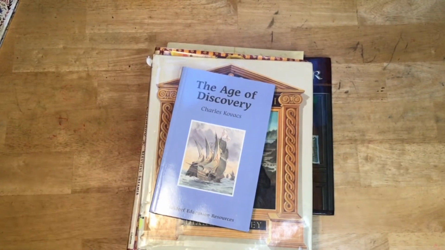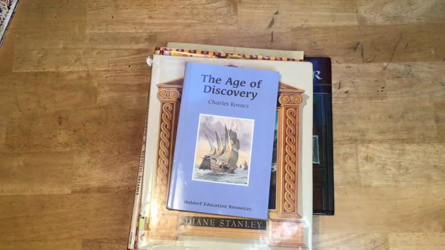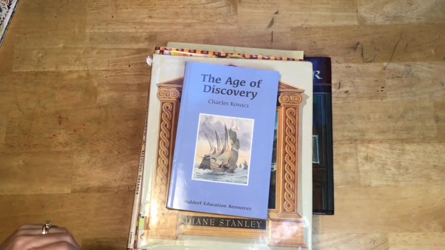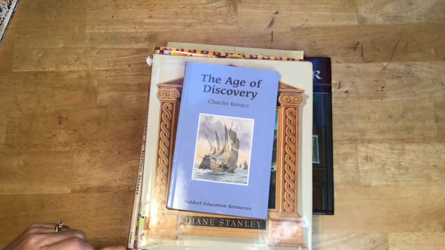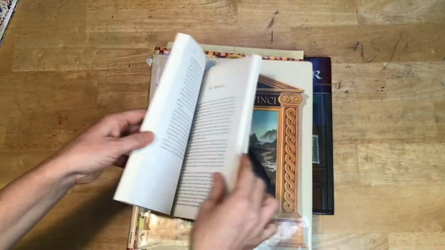We just finished our Renaissance unit and I'm going to go over the materials and resources and projects that we used for this unit. So the spine of our unit was a book called The Age of Discovery by Charles Kovacs. We did not use this for the Explorers unit when we went over Christopher Columbus and some of the other explorers because I felt like it was too Eurocentric.